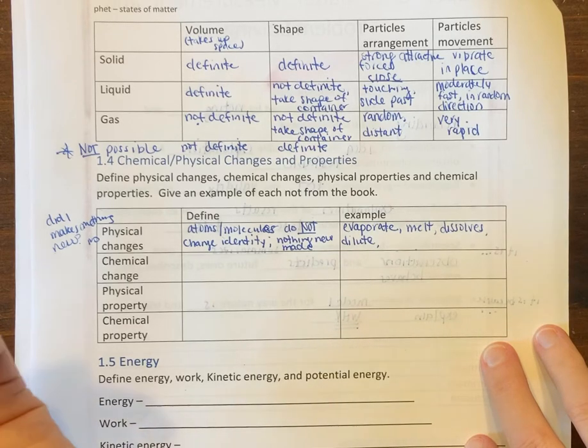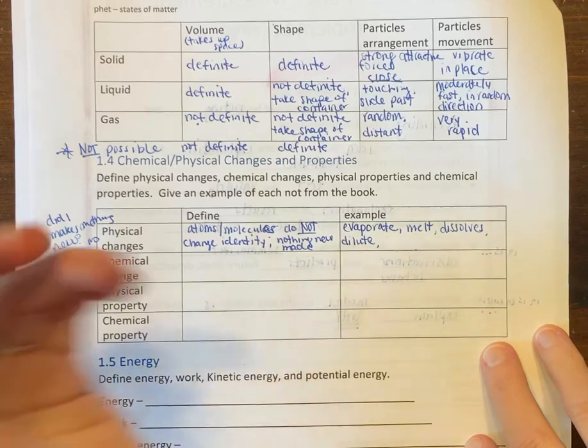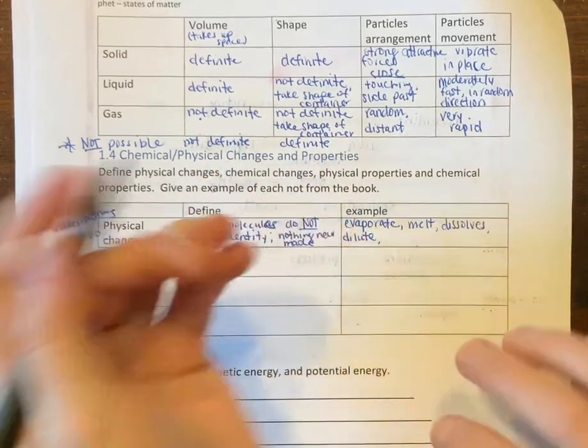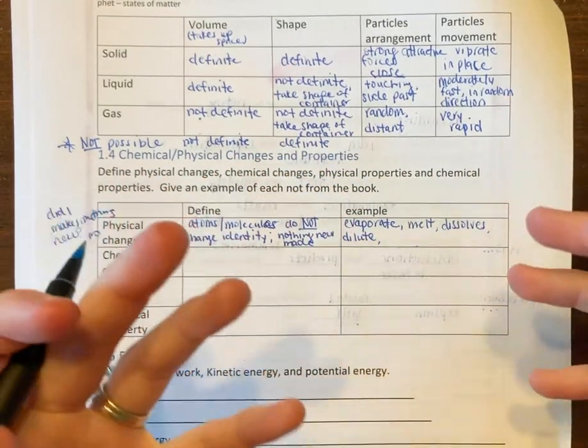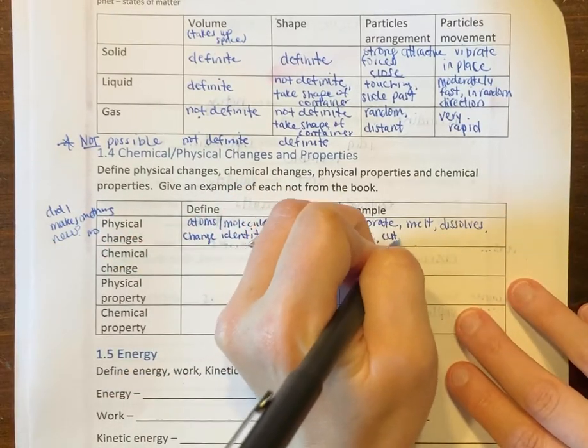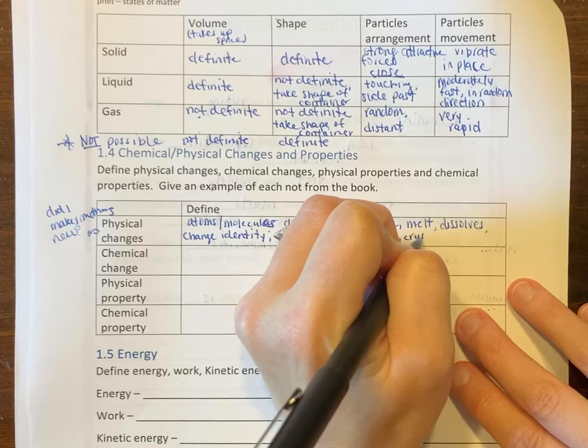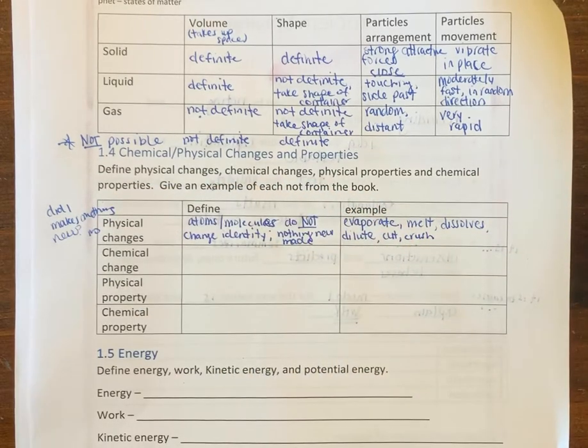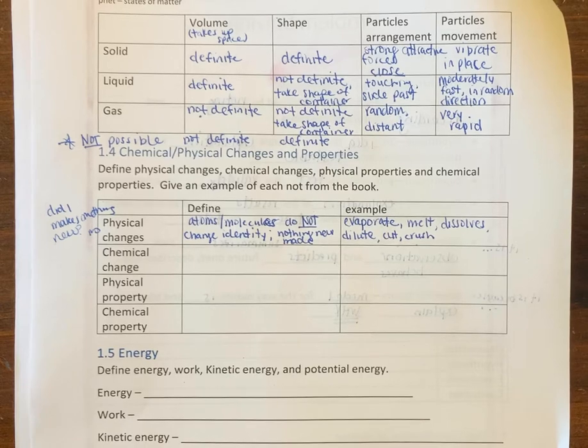I really like to eat broccoli. I know, weird, but whatever. Broccoli comes in a big bunch. Well, I don't eat it in a bunch. I cut it up. So if you're going to cut or crush something, like putting something in a food processor, we're just changing the shapes of the pieces. Physical changes, not making anything new.